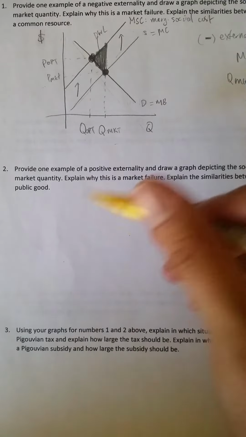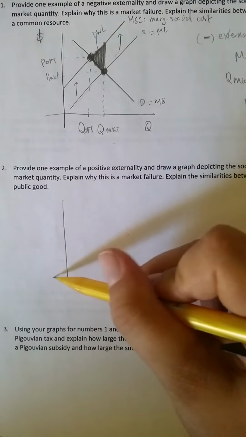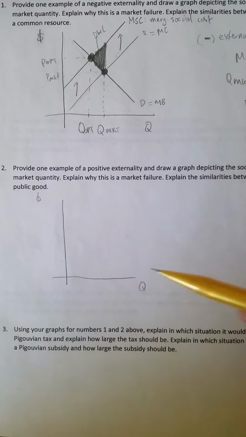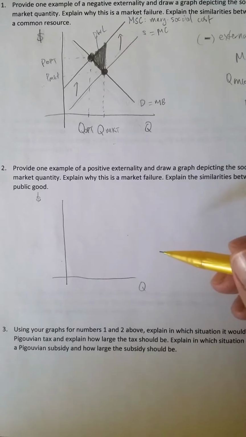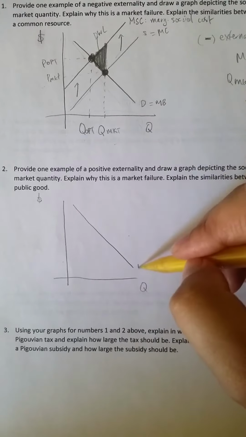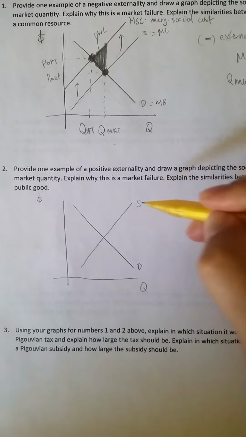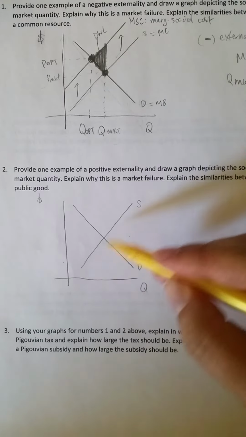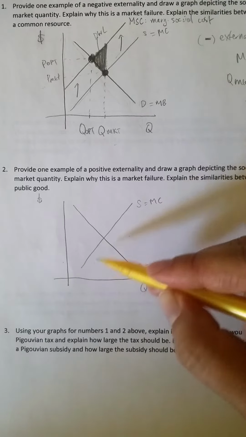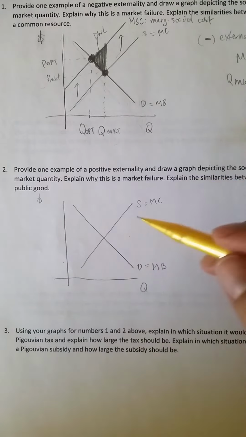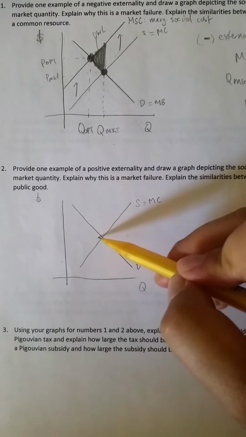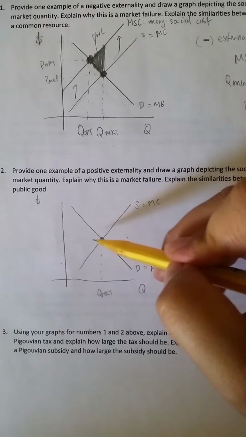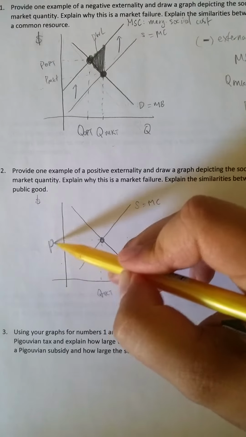So let's draw the graph, similar to what we did for the negative externality. On the vertical axis we have price per unit, on the horizontal axis we have quantity. This might be the quantity of bees, for example. And what we've been looking at all quarter is our demand and supply. Our demand is actually our private marginal benefit. How much benefit do we get by raising one more bee? And our supply is actually our private marginal cost. What's the cost of raising one more bee, or the next bee? Looking at where these intersect, this is of course our equilibrium. Here's our market quantity, and here's our market price.